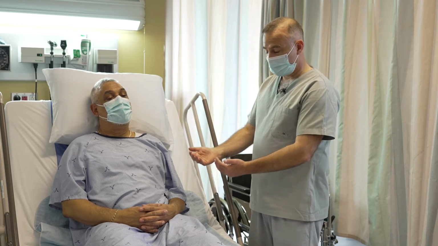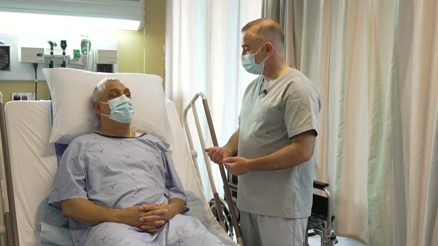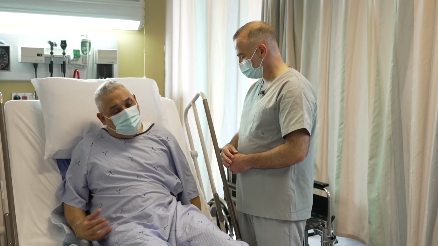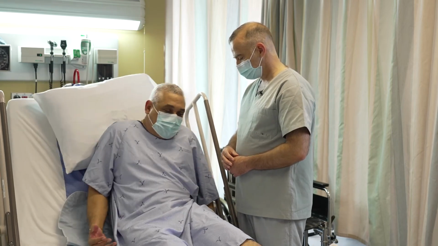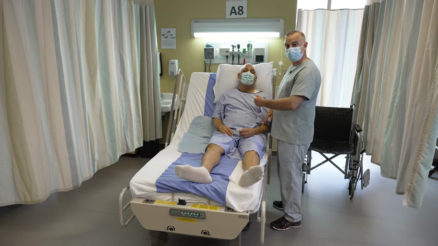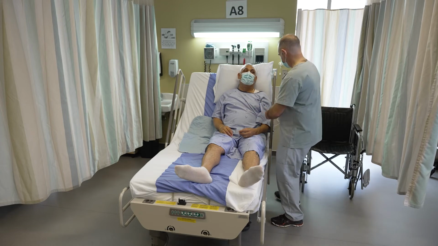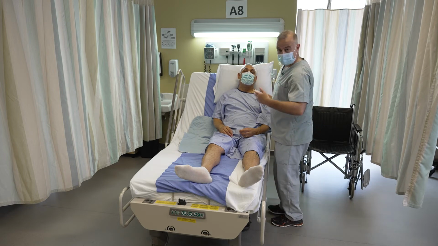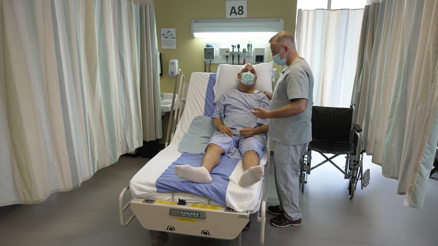To begin the movement, I'll have him slide closer to me. So Mr. Gonzalez, can you use your arms pushing into the bed? Come closer to me. That's great. Now that Mr. Gonzalez has slid sideways in the bed towards me, I'll bring down the side rail. That way I'll be able to be closer to him in actually doing the movement.